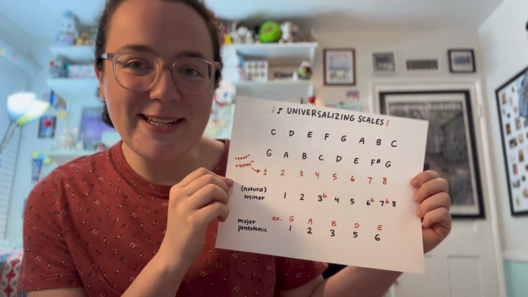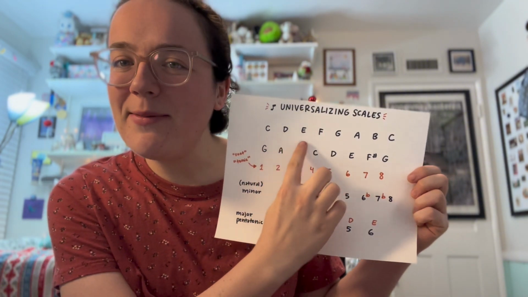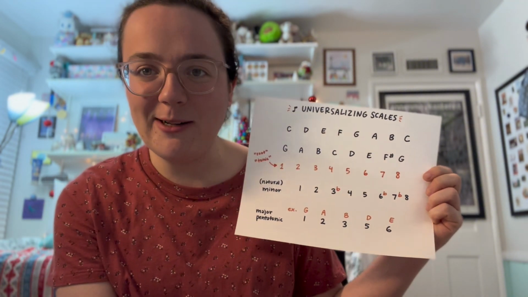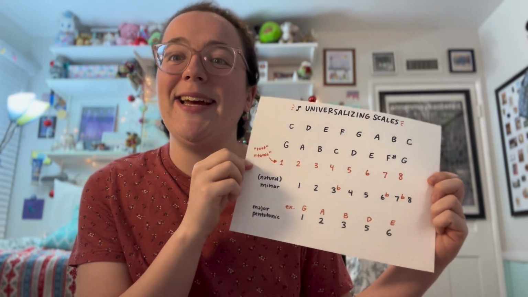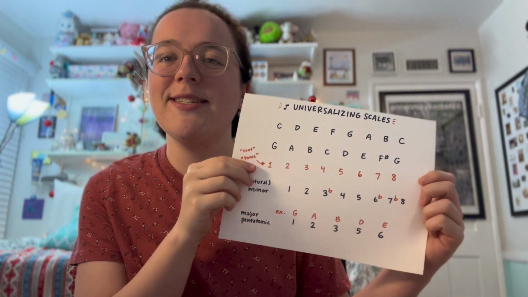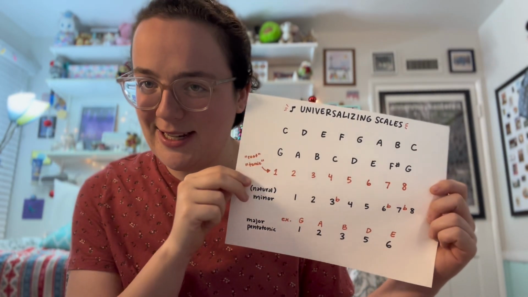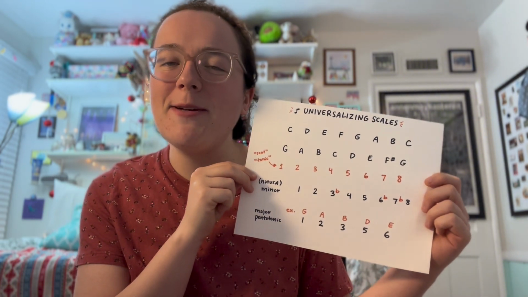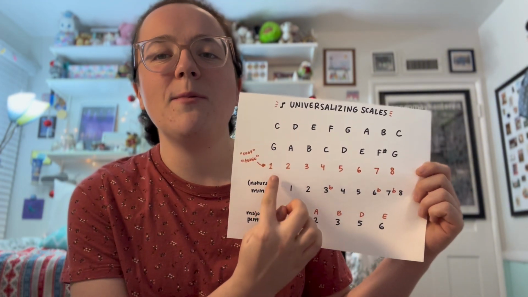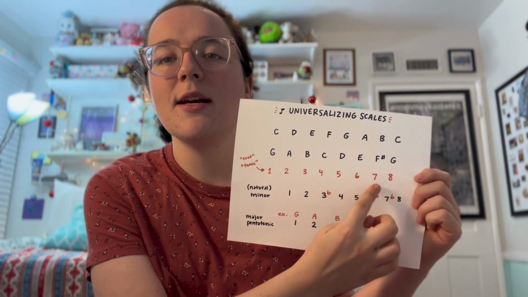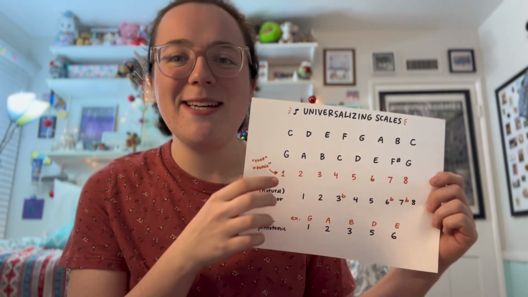So first, we talked about how we can talk about major scales in terms of specific notes, but it makes it much easier to discuss major scales and later on other scales if we universalize those scales. So if we talk about them in terms of an overall pattern, an overall relationship of notes, we talked about applying numbers to the notes or the degrees of the major scale.